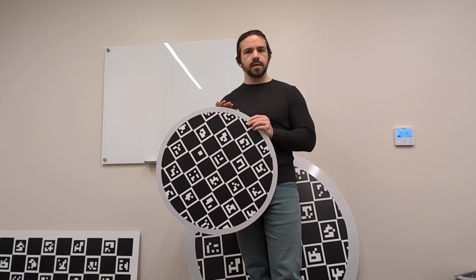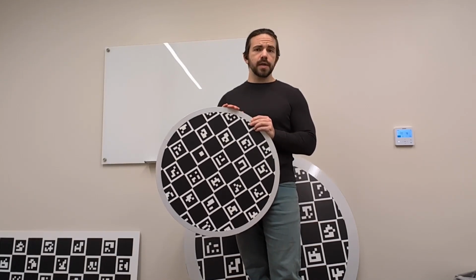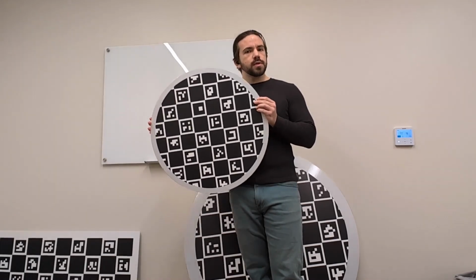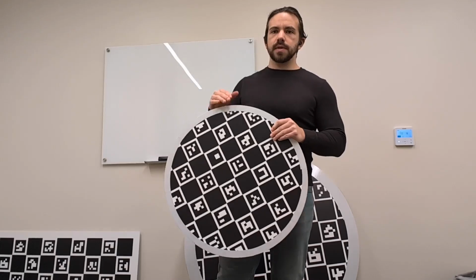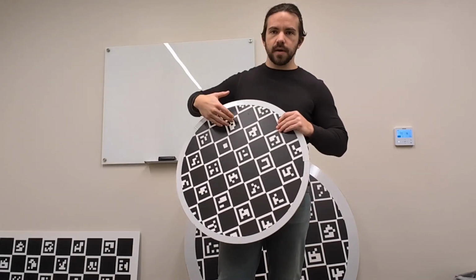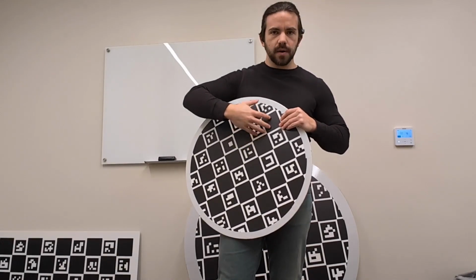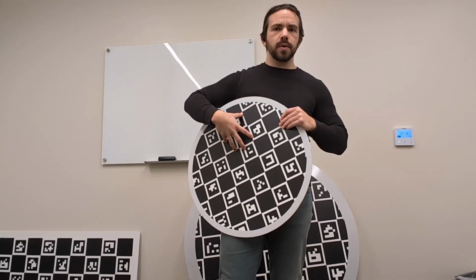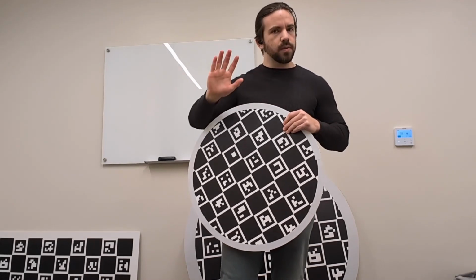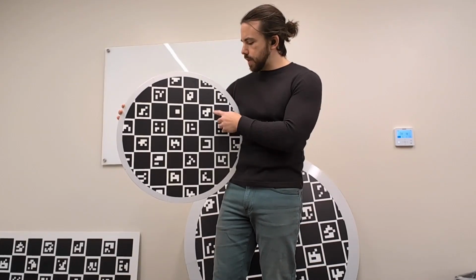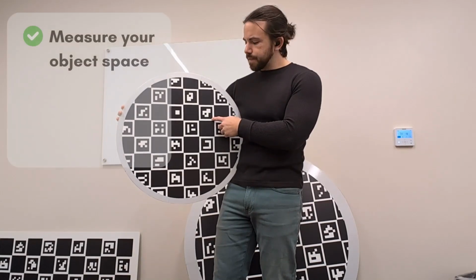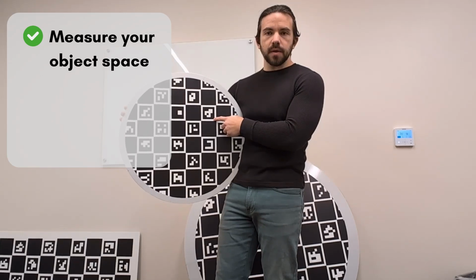Now, object spaces are Tangram's nomenclature for boards, fiducials, targets, things of that nature. Cameras take a variety of targets. We usually recommend marker boards like ChArUco or AprilGrid. We can also accept checkerboards. We highly discourage these. When putting together your object space, make sure that you measure these spaces accurately so that MetriCal has the right data when performing the bundle adjustment.